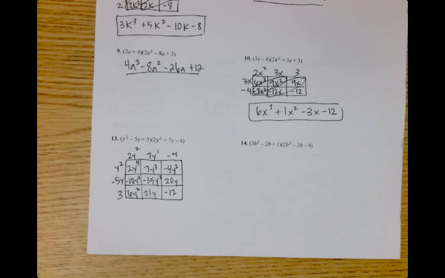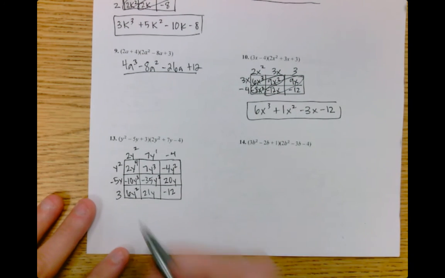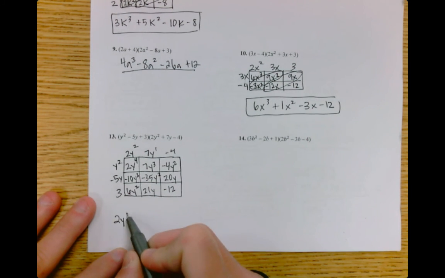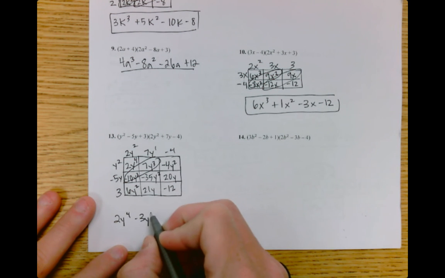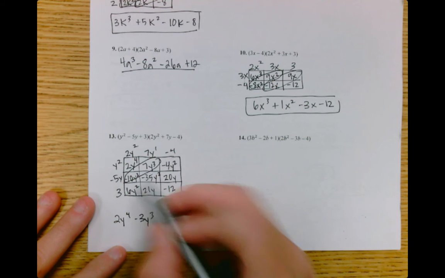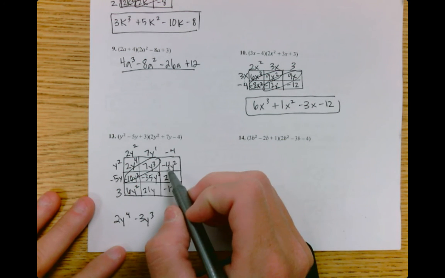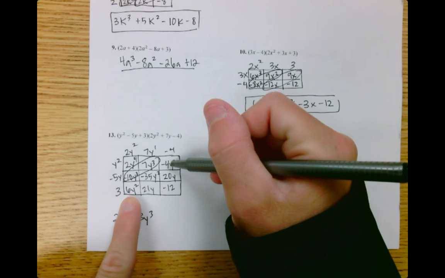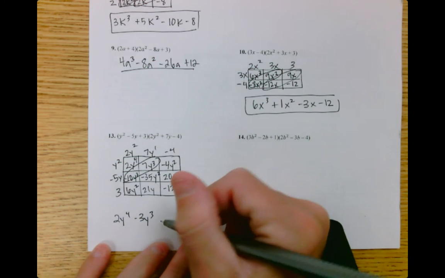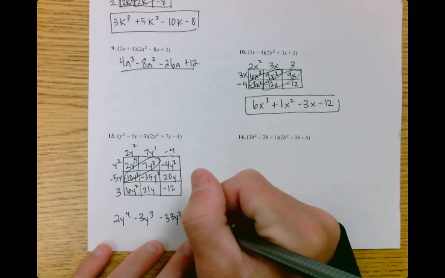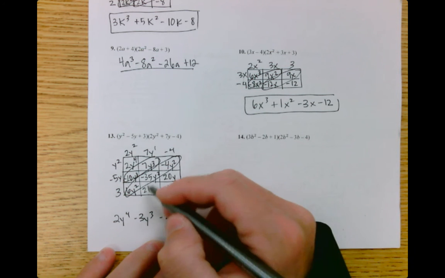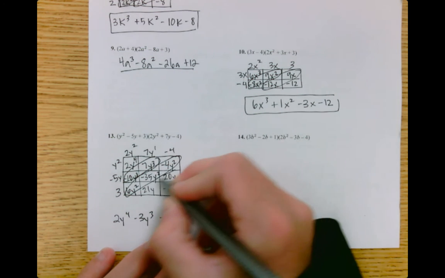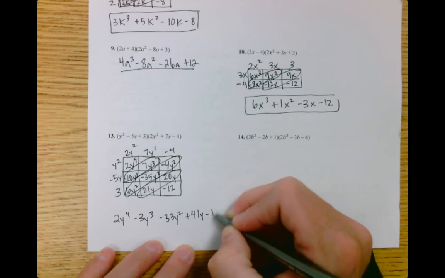Now here we're going to have a lot of, not a lot, but more combining to do. So this is my only y to the 4th, so that one stays. And then you have negative 10 and positive 7, so we have negative 3y cubed. And then we have 6 and negative 35 and negative 4. So 6 and negative 4 will give me a positive 2. Positive 2 and negative 35 will give me negative 33y squared, because these all have y squared, so you can put them together. Positive 20, positive 21 will give us 41, so these both have y's. And then we have negative 12.